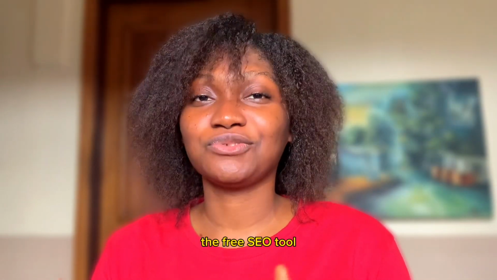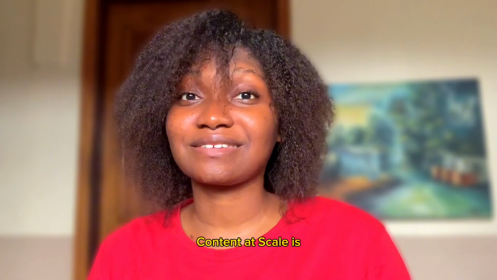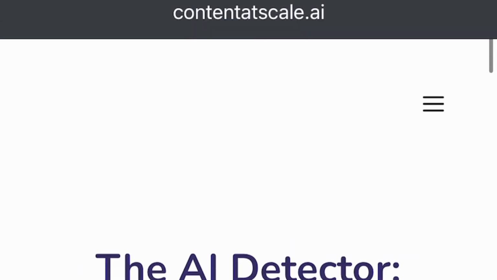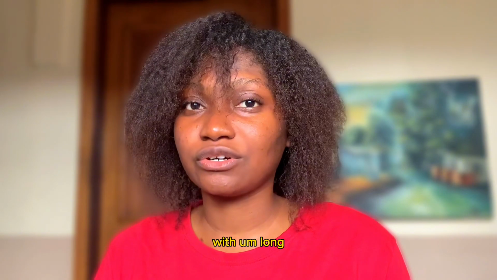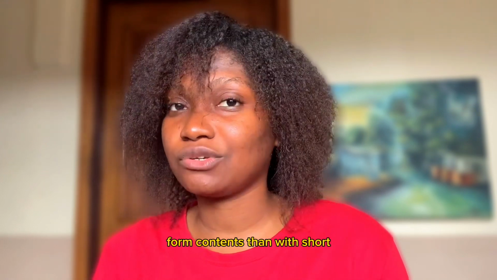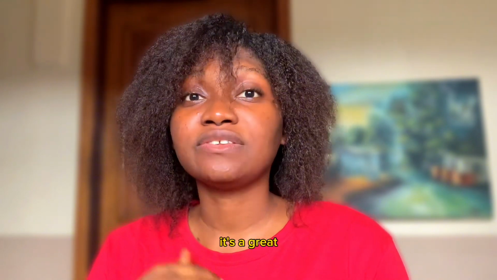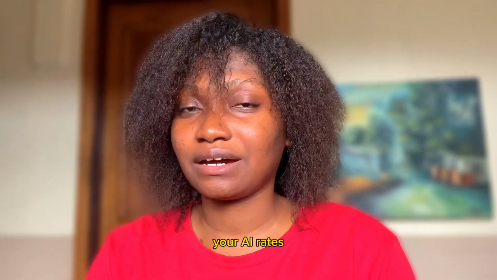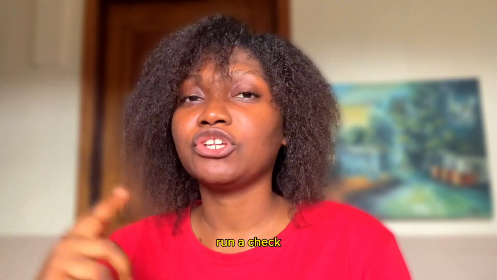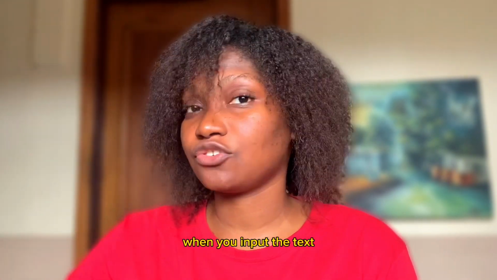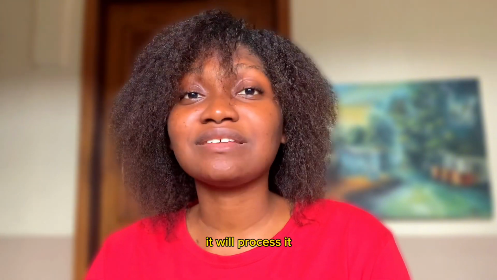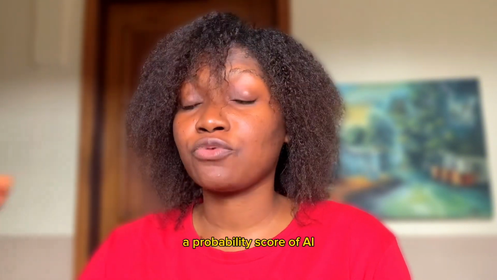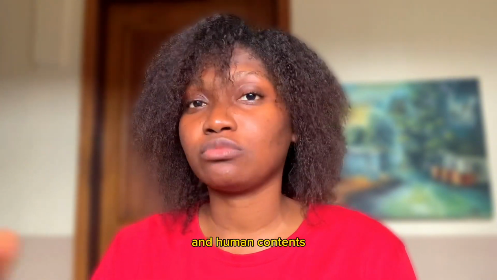The free SEO tool for this is called Content at Scale. It's completely free, but it works better with long form content than with short form content. Overall, it's a great tool for checking your AI rates. It will run a check when you input the text you want to check. It will process it, and then it will give you a probability score of AI and human content.